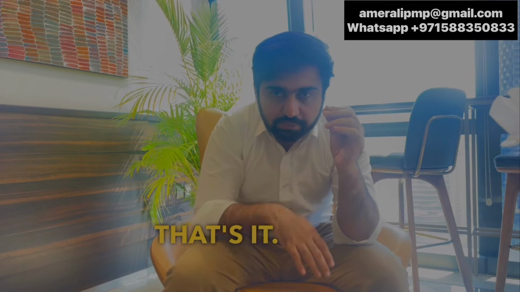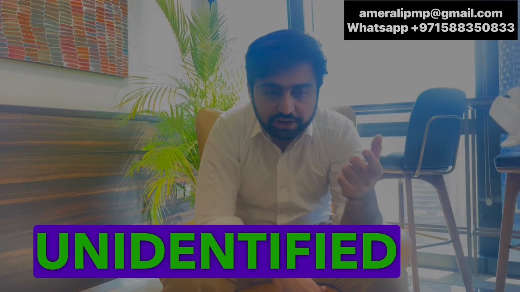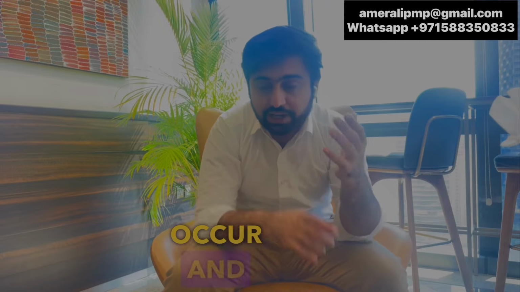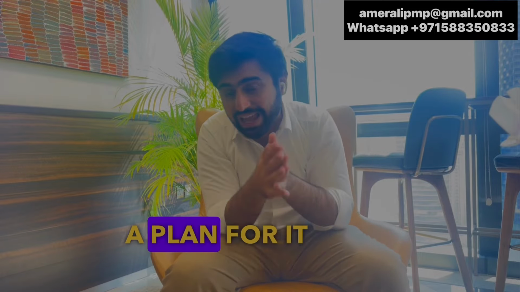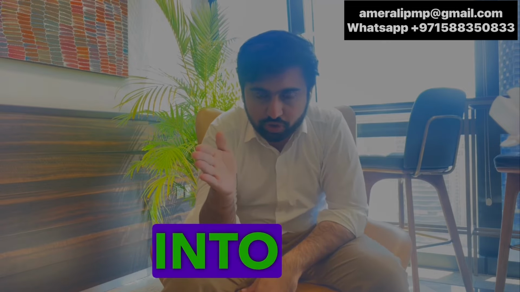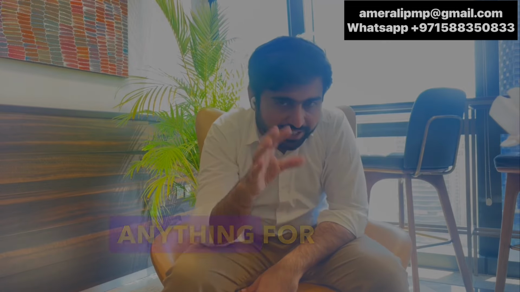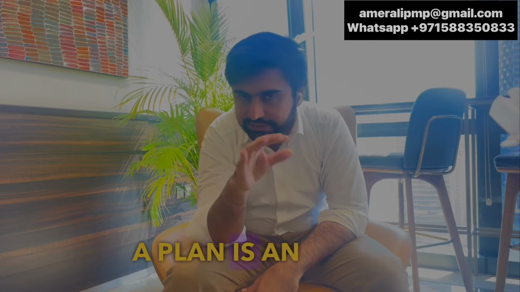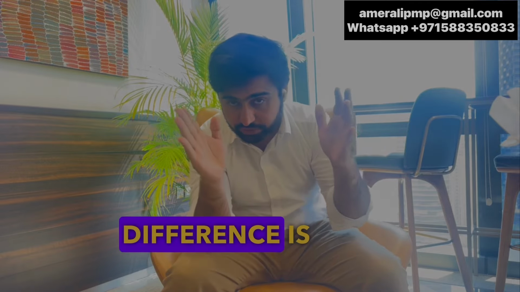That's it. But if an unidentified event occurs and you identify it later on, or in simple words, something occurs and you don't have a plan for it, that goes into the issue log. That goes into the issue log. Anything for which you don't have a plan is an issue. Risk and issue difference, important.